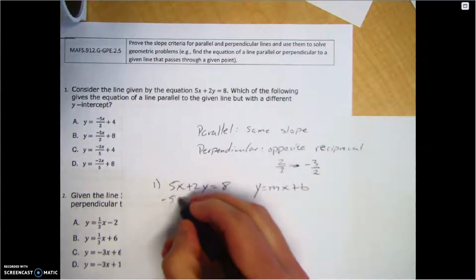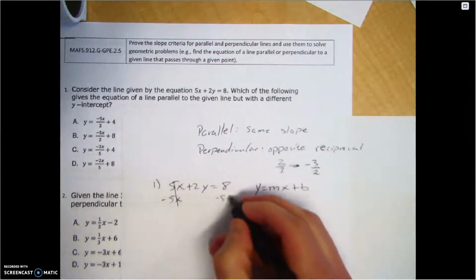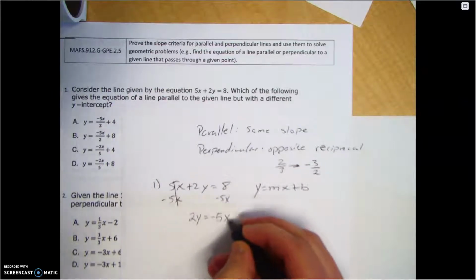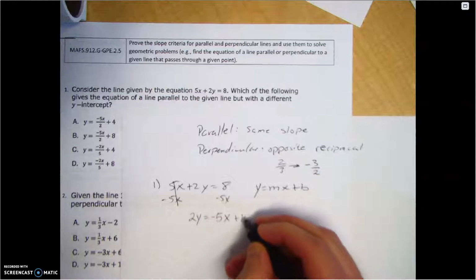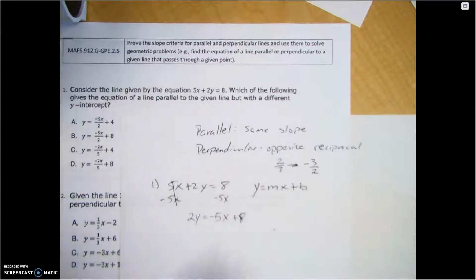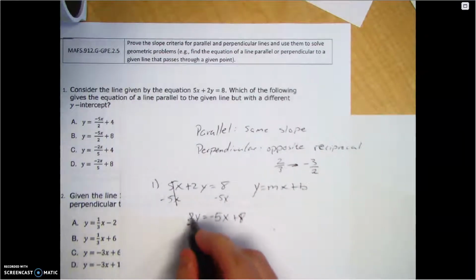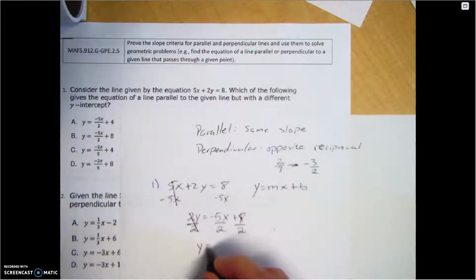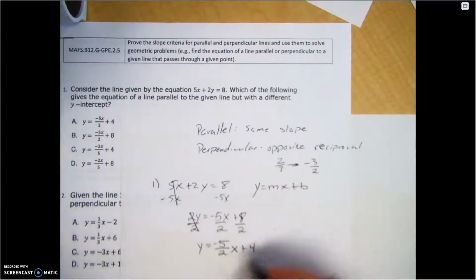To do that, we're going to subtract the 5x, and I'm going to get 2y equals negative 5x plus 8. And we'll divide by 2 on every single one and get y equals negative 5 over 2x plus 4.